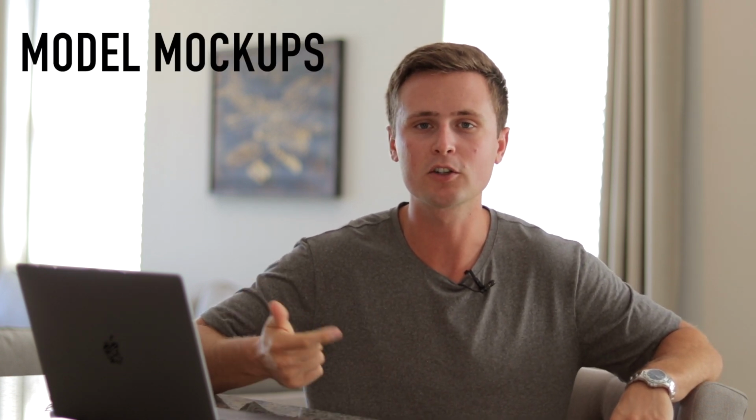Okay, so as I was saying just before, no matter what plan you go with on Placeit, you're going to get the model mockups and you're going to get their t-shirt design tool. So what is this t-shirt design tool and how is it different from the logos tool? The t-shirt design tool is a huge time saver.